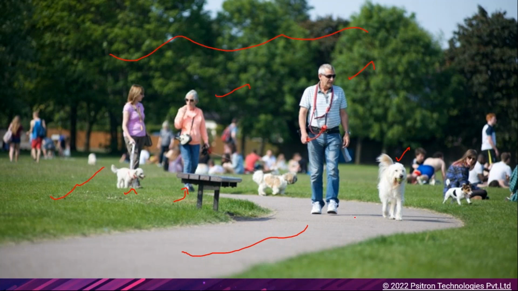How do you know this is a picture of a dog? How do you know this is a picture of a man? And how do you know this is a picture of a woman? And how do you differentiate between different breeds of dogs over here? How exactly do you know this?